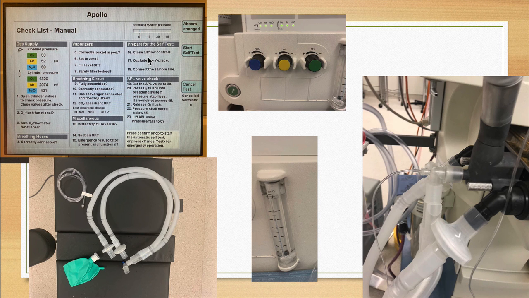All right, the next tests are going to ask us to prepare for the self-tests. 16 says close all the flow control valves, which are these guys here. You'll notice that these are closed not only because the screen itself will tell you whether or not the flows are running, but this little bobbin here will stay flat if there is no flow. So once you turn these flows on, this guy will raise up. So two indicators that these are completely off. And of course, going to the right towards the minus sign turns them off, and vice versa turns them on.